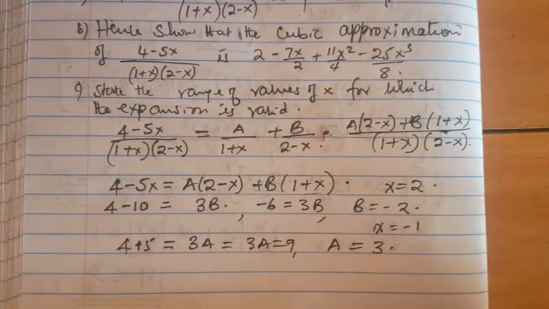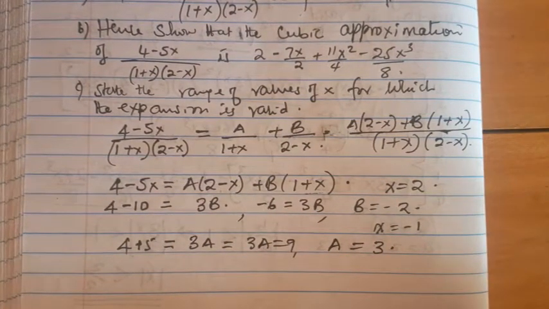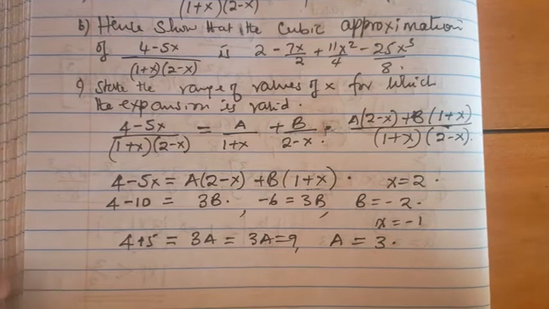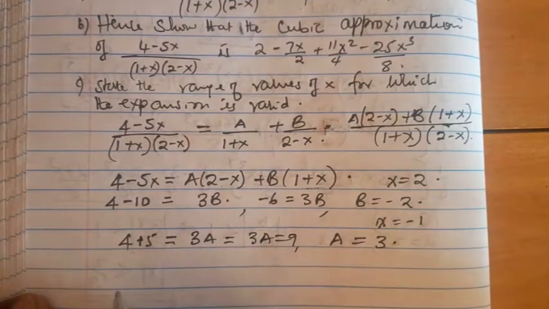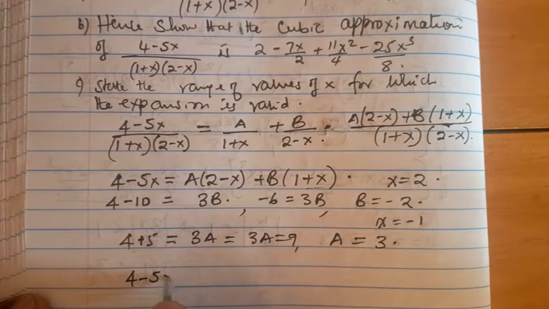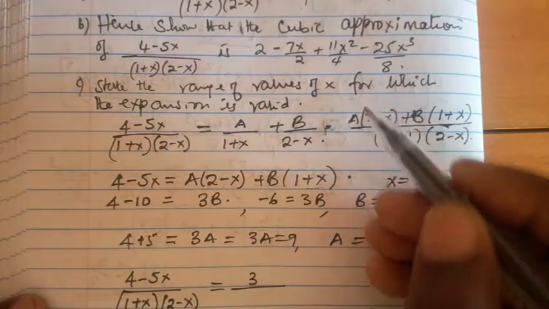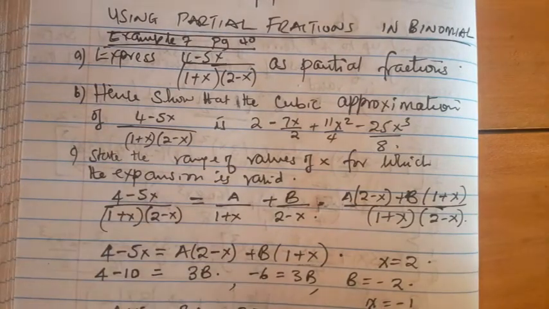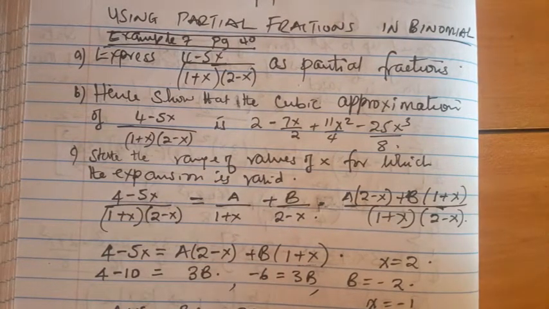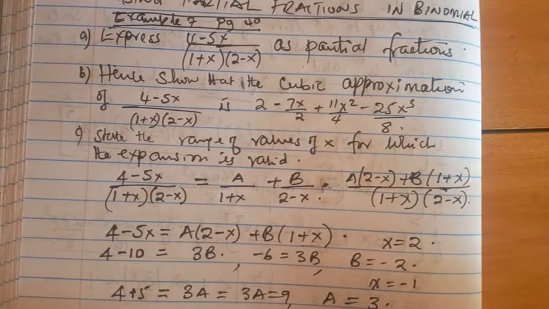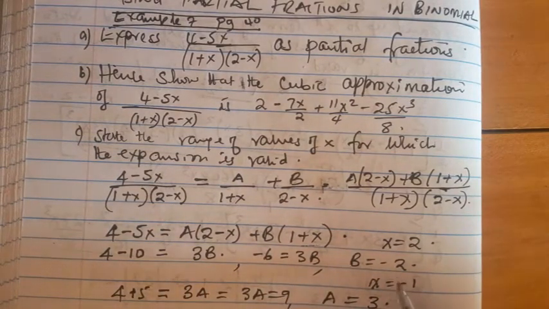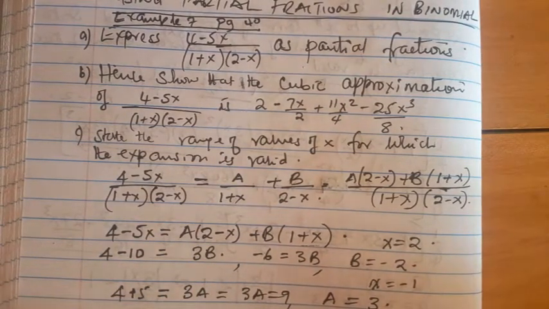So our expression for that particular part of the question is going to be: (4 minus 5x) over (1 plus x)(2 minus x) is equal to A, which is 3, over 1 plus x, plus B, which is now minus 2, over 2 minus x.